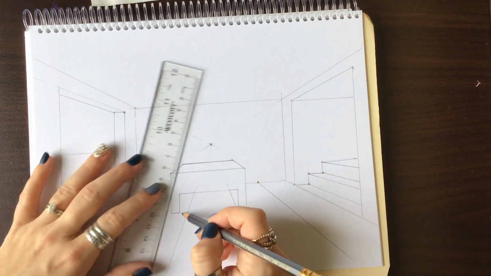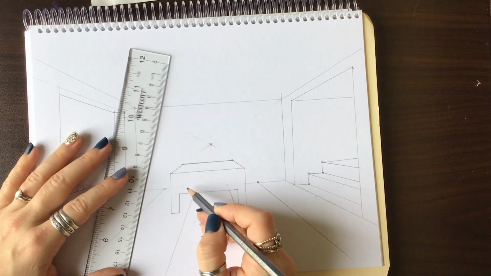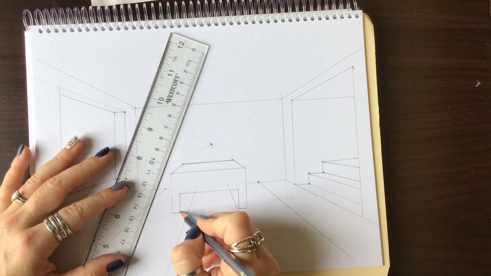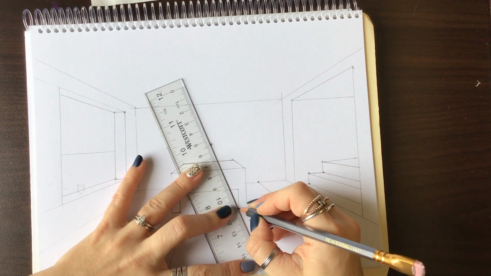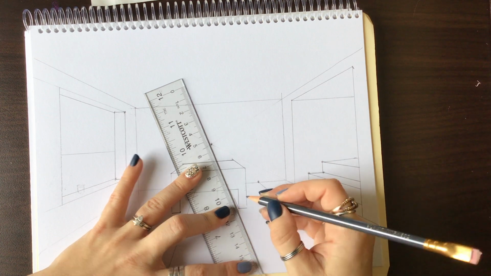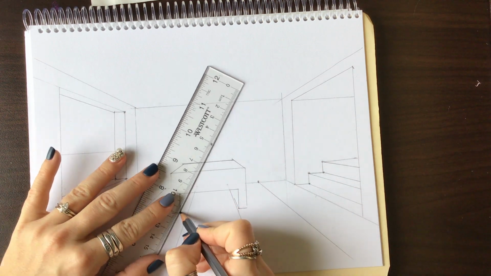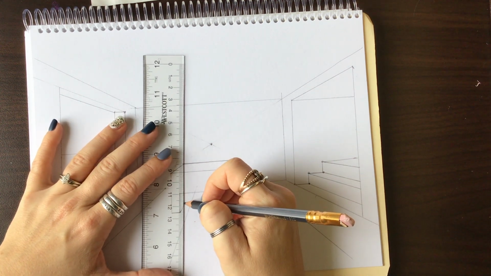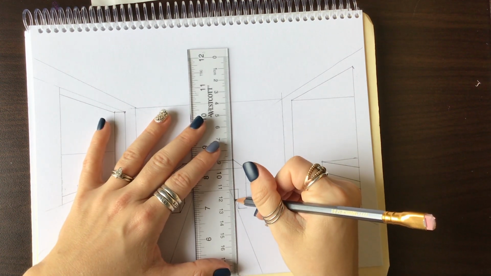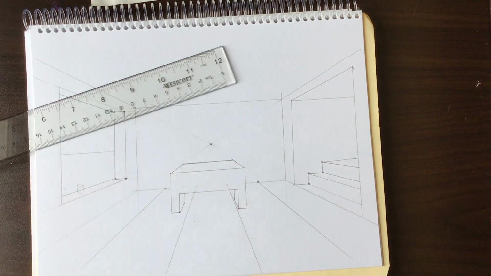So we have the tabletop, and let's do the legs as well so they don't look paper thin. So I'm going to do these 2 lines here connecting to the vanishing point. Just a little bit so they look like legs, so they're not super, super long. And then a vertical line up to make it look like a leg.